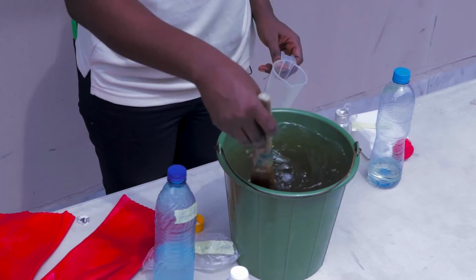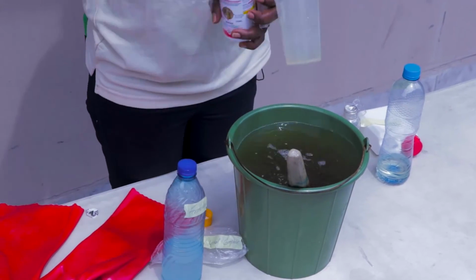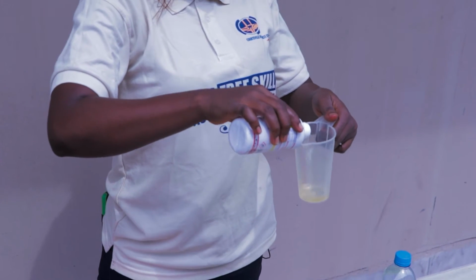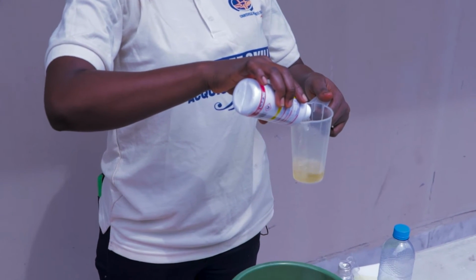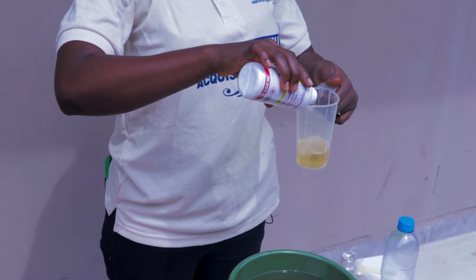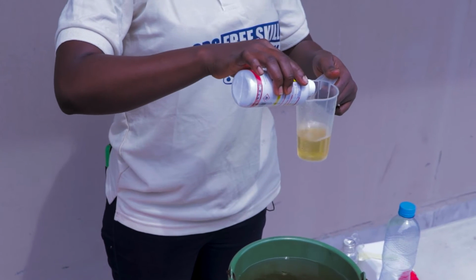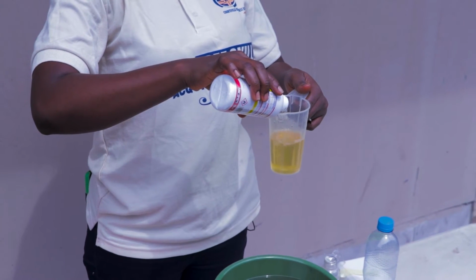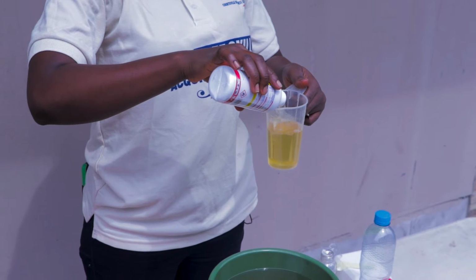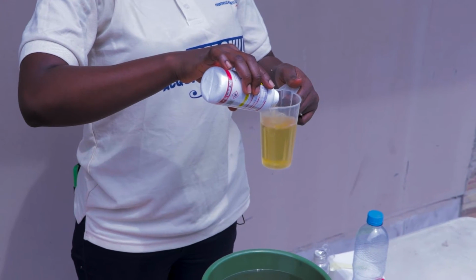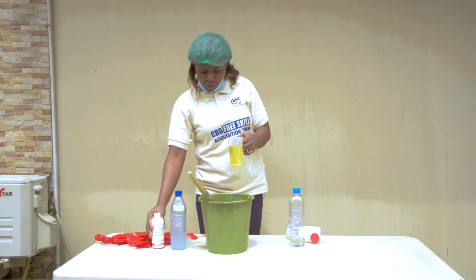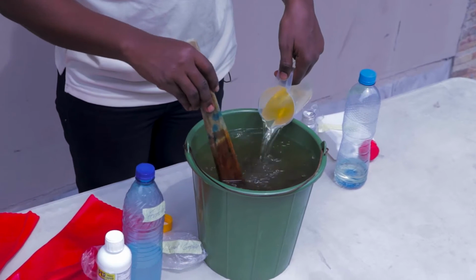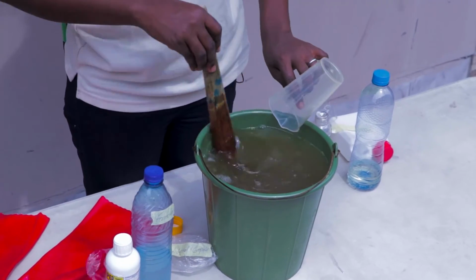And then finally, we'll be adding our sniper to it. We need 200 ml, so we'll measure out. This 200 ml sniper, you add to it and then stir properly.